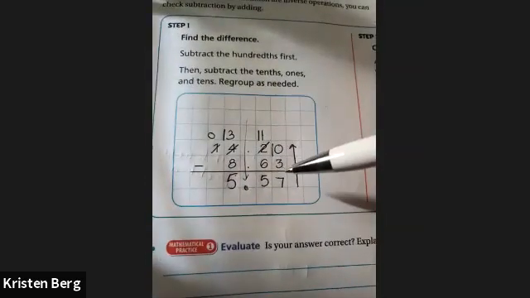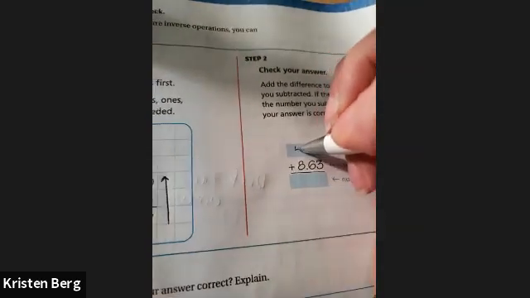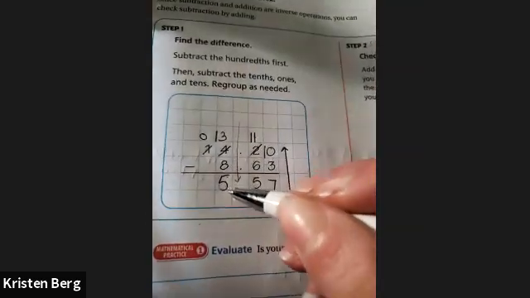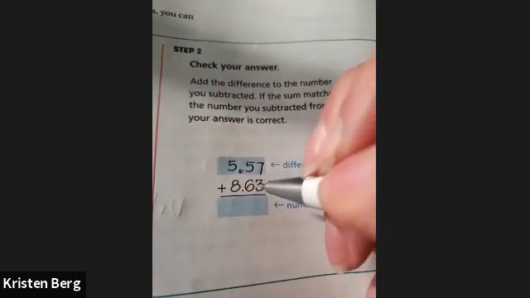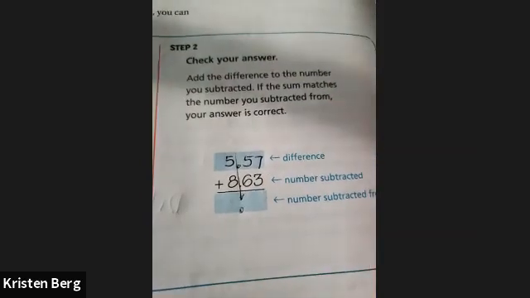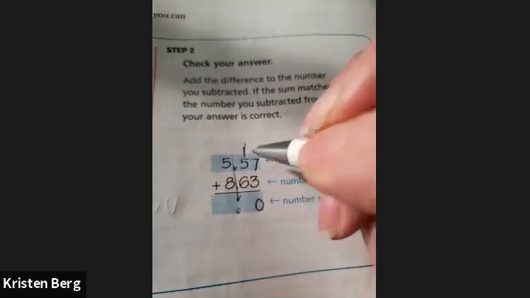So the difference goes first between them. So that was 5 and 57 hundredths. And then I'm going to add these two. So let's go ahead and do that. First we got to bring down our decimal. So 7 plus 3 is 10, carry your 1.